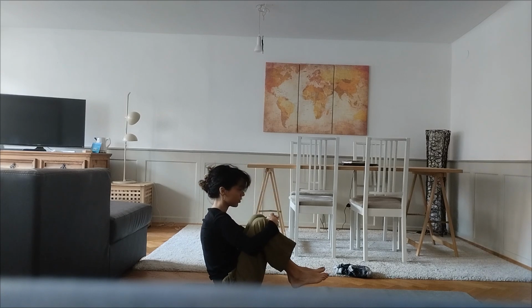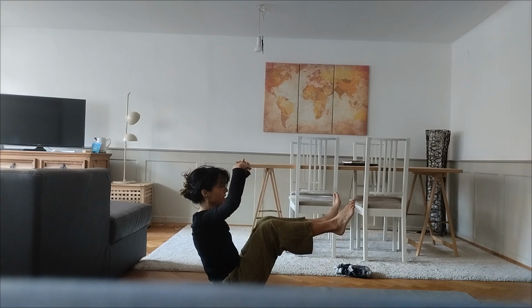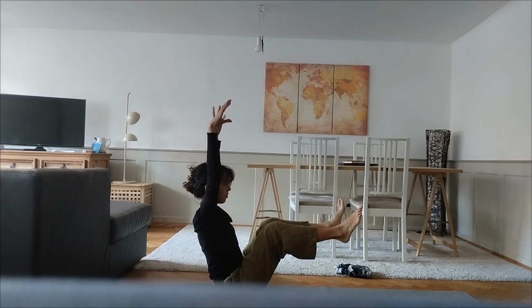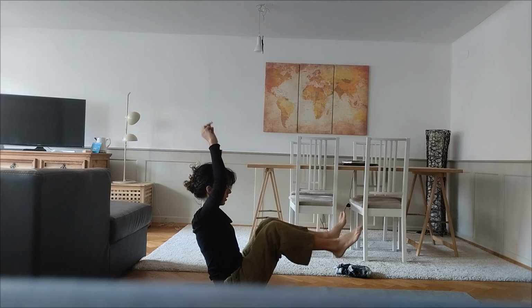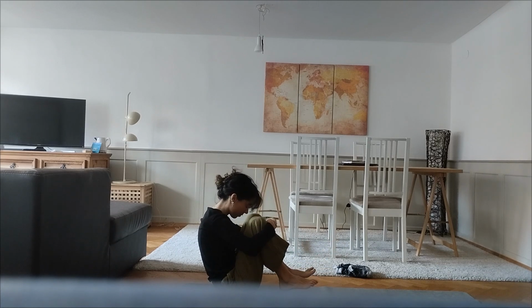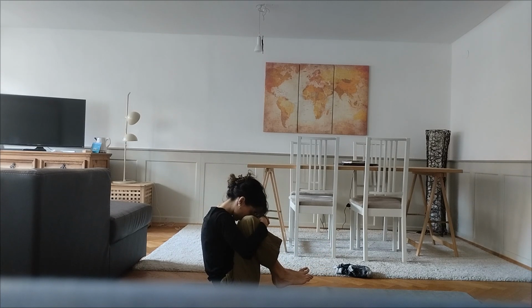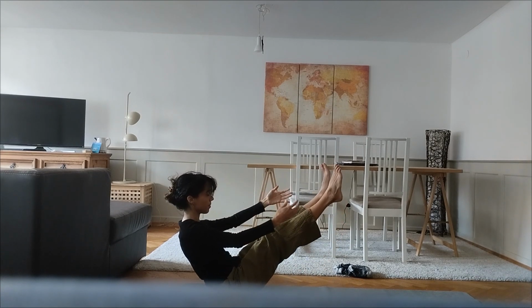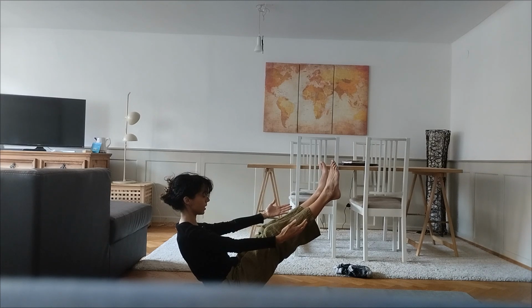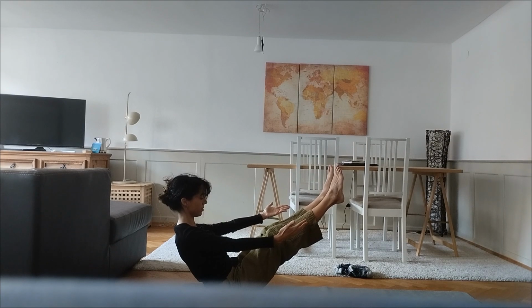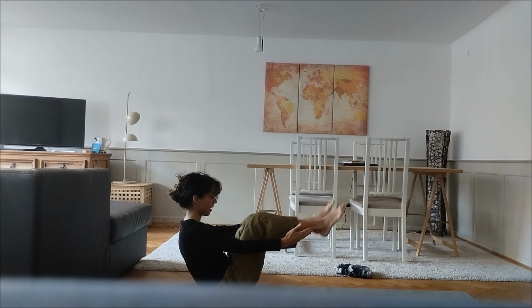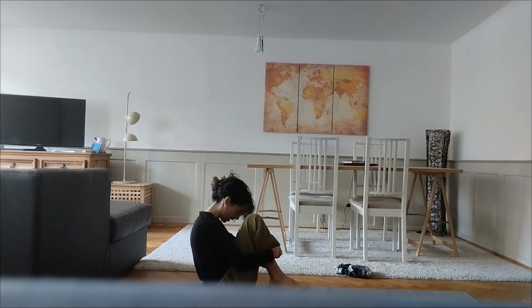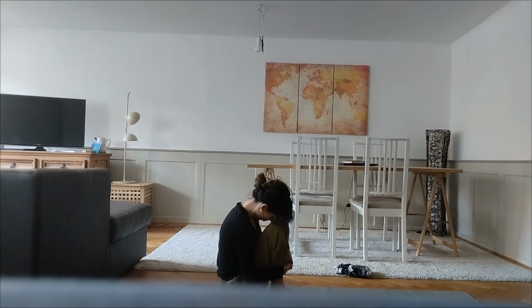If you cannot do it, just bring the legs forward and arms up. And curl in. And coming into a boat pose with this idea. With this sense of space. And hug both knees. And you can place the feet on the floor.